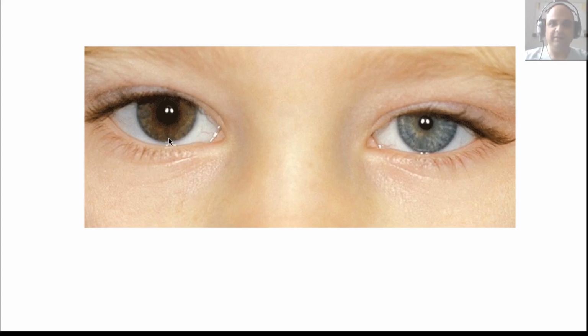The first thing is the color between the two eyes is different, and that is because the color of the iris is different. The other thing is the pupillary sizes are different. This pupil is larger, this pupil is smaller. The third thing, if you've picked up, the lashes on this side have more color to them as compared to the lashes on this side. That's the most subtle of the differences. So which eye is normal and which eye is abnormal?